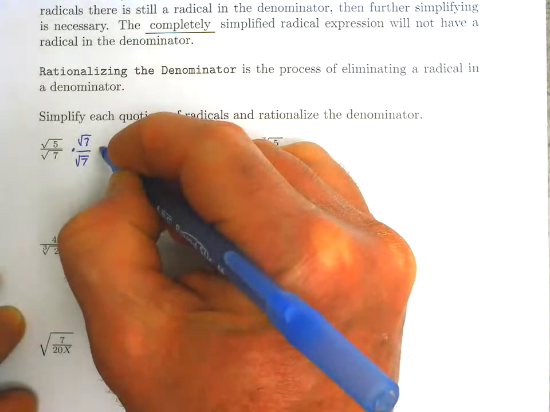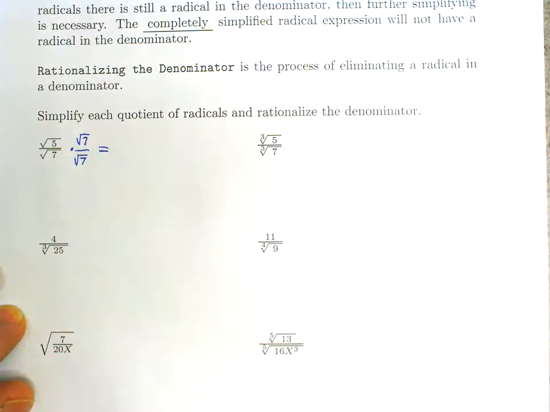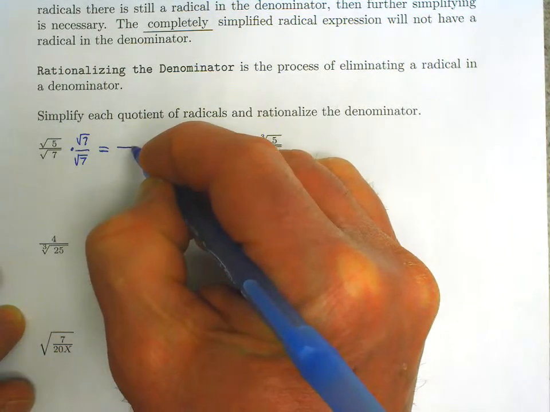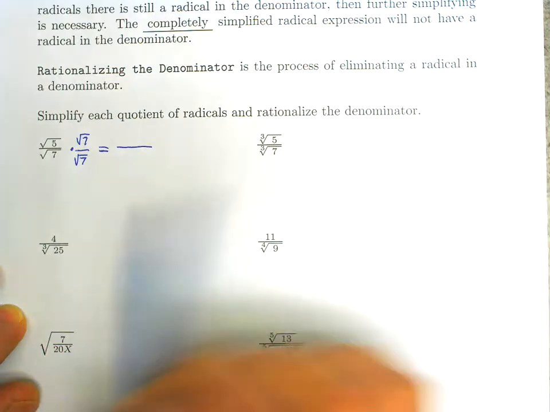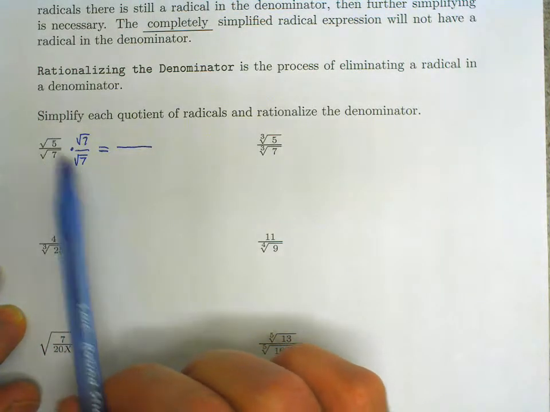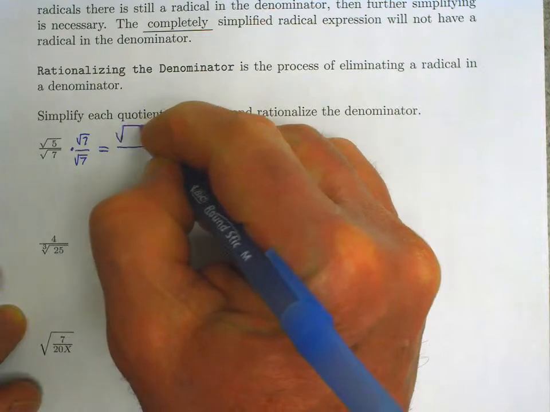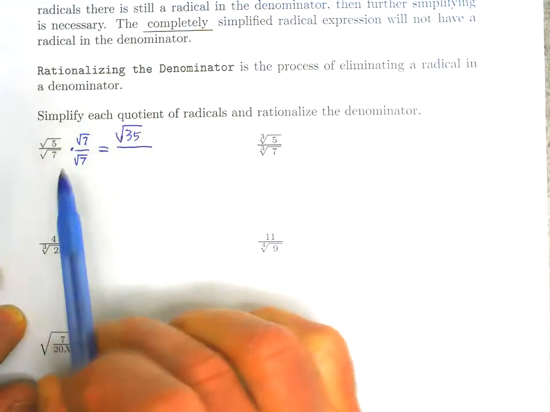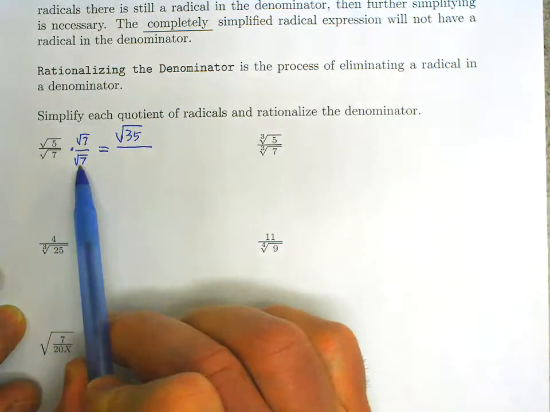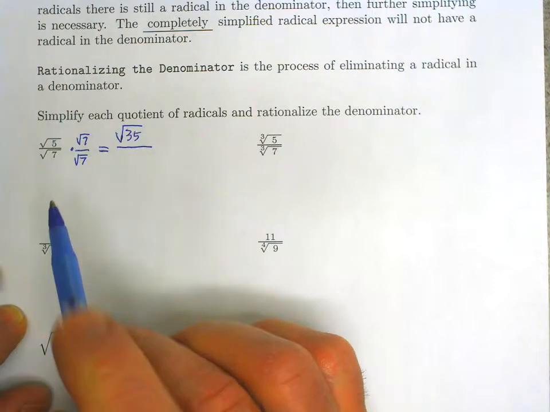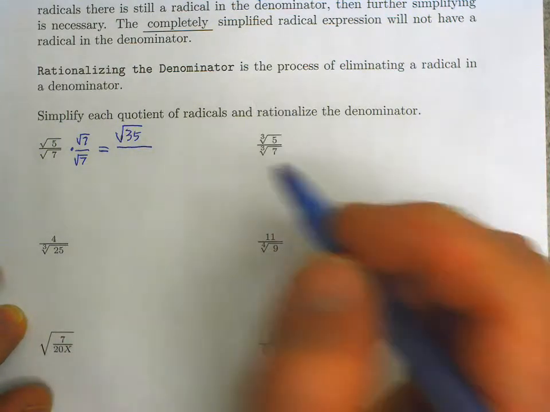But the intent here is to change the form so that the denominator is a rational number. So now we just multiply the two quotients. In the numerator, the square root of 5 times the square root of 7 is the square root of 35. And in the denominator, the square root of 7 times the square root of 7 is the square root of 49, but the square root of 49 is 7.